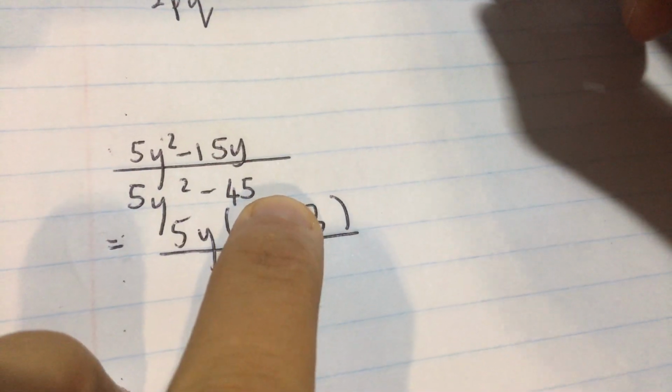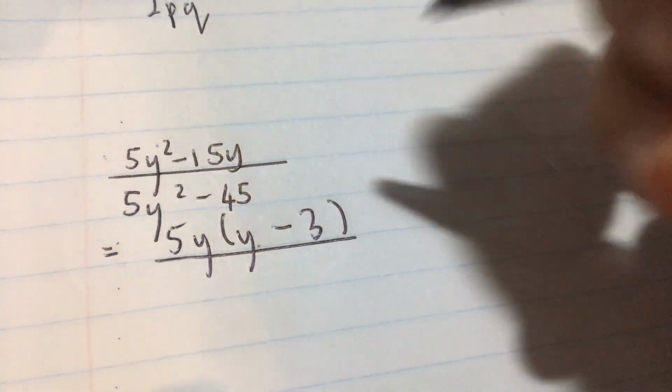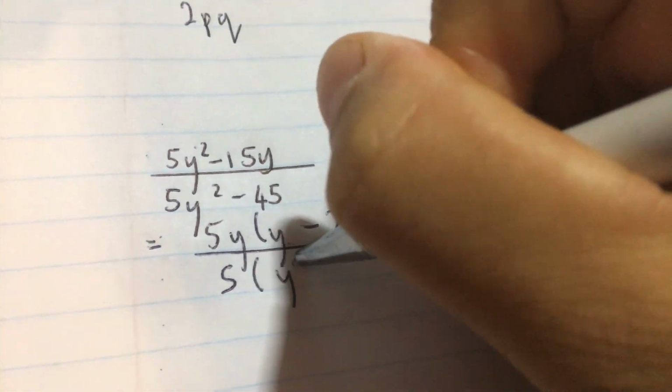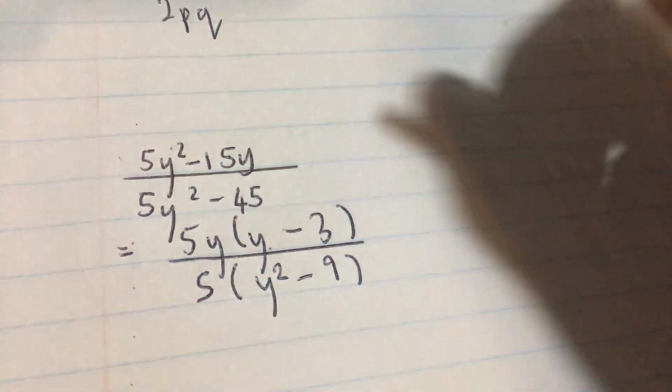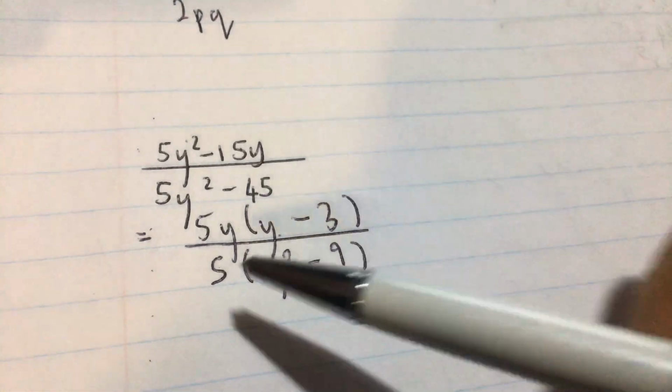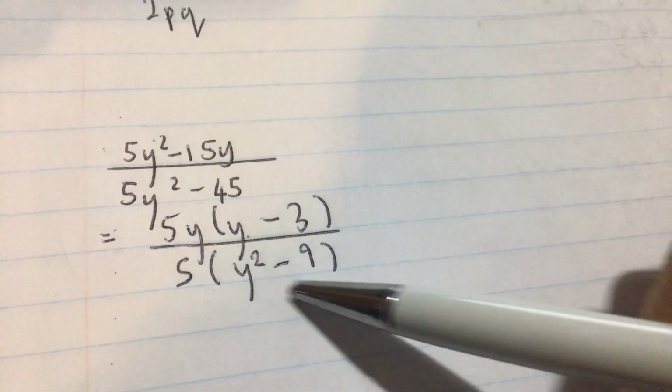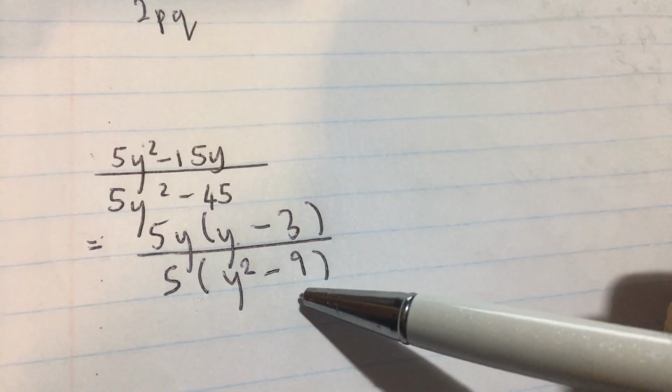I can't pull out a y because there's no y common here. But I can pull out a 5. I pull out the 5. And what am I left with? I'm left with y squared minus 9. I can cancel that if I want to now, but look at this. What is this called? Difference of two squares. So it can factorize again.